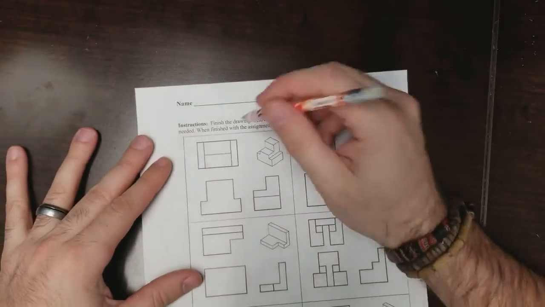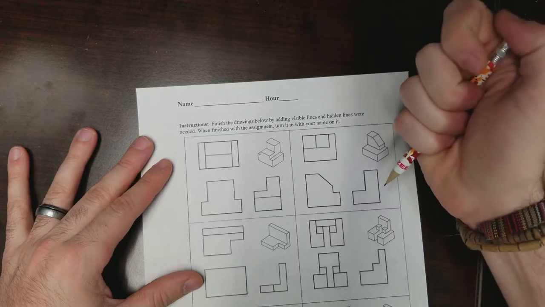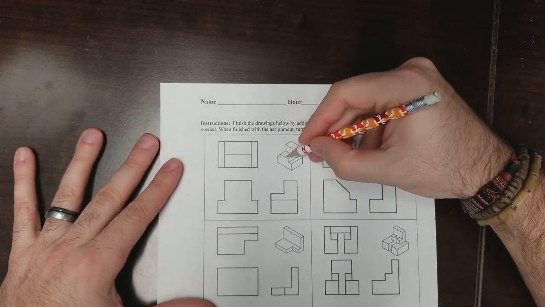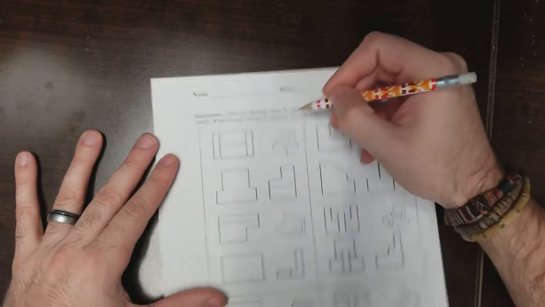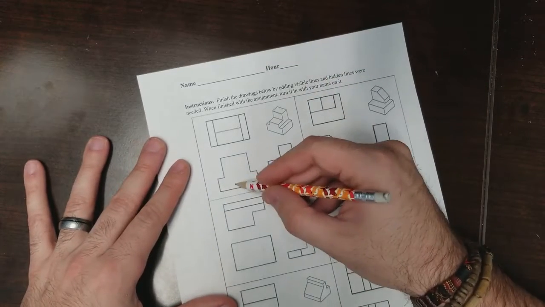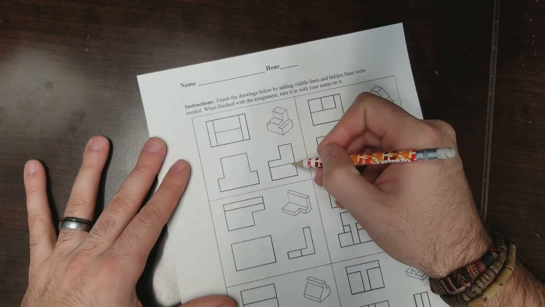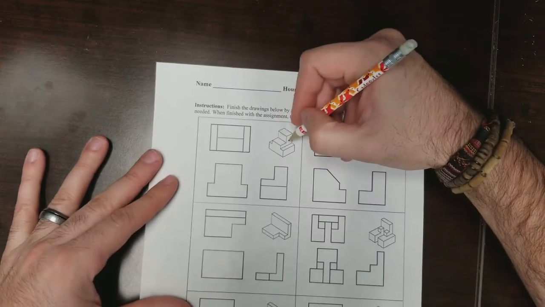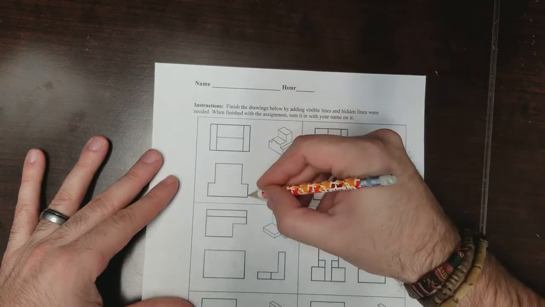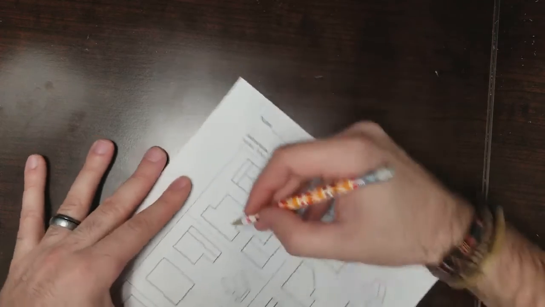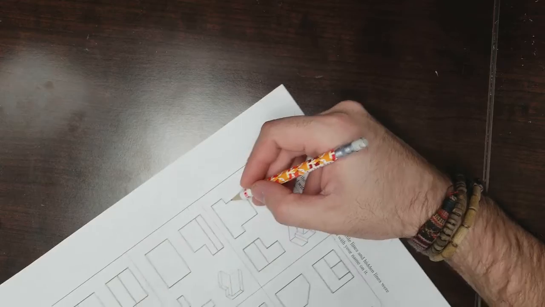Okay, when I look down on this object, I can see from the top, I can see this line, line, line, line, line. Looks like everything's here on the top, but if I look at the side, it's definitely missing some lines. Okay, I can tell you right now that this line right here is not there. I see this, and this goes over, but it's not there, so we're going to have to add that in. So get a ruler.